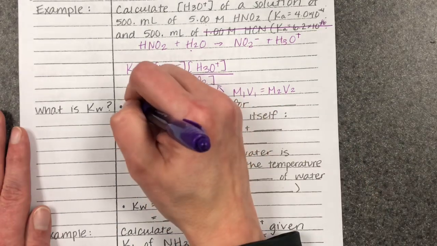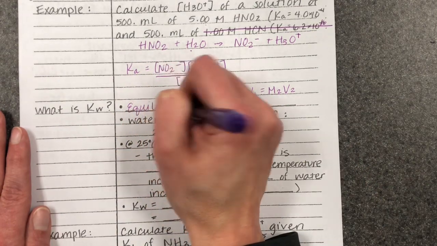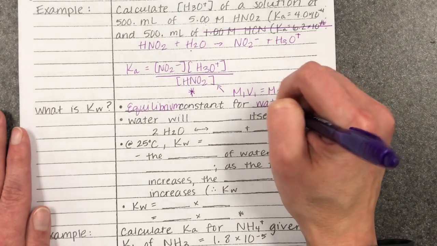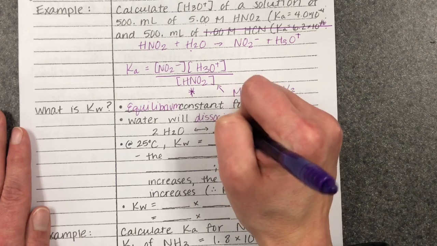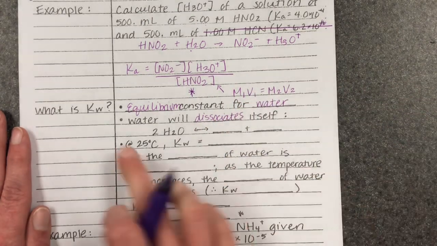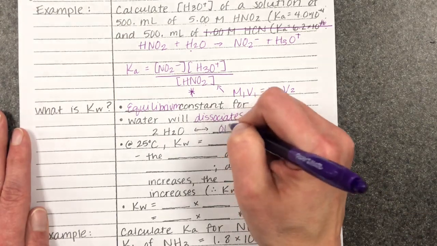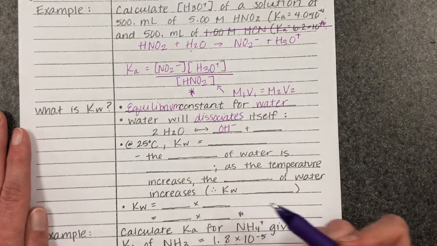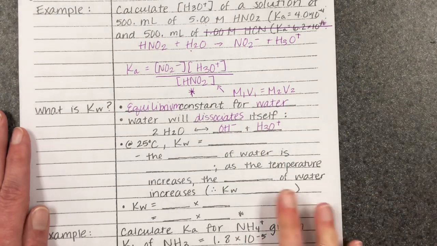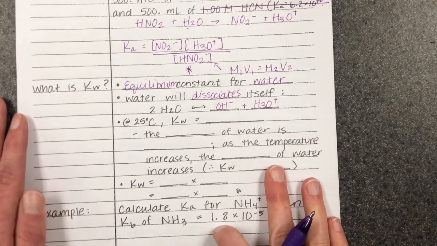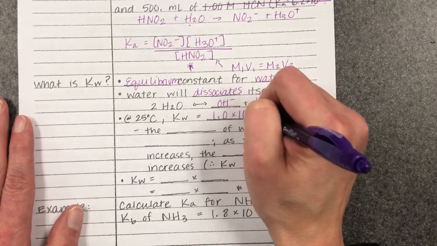Kw is the equilibrium constant for water. And it's really important as well. Water dissociates itself, which seems crazy. If I have 2 waters, what will happen is one will donate a proton to the other. So I'll end up with a hydroxide because one of the waters lost a proton, and I'll end up with a hydronium because the other one gained it. At 25 degrees Celsius, Kw is a known value. It's 1.0 times 10 to the negative 14th.